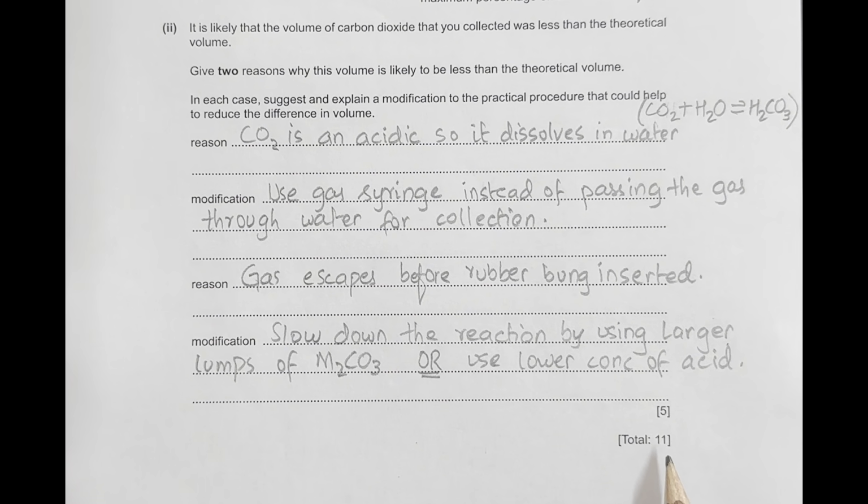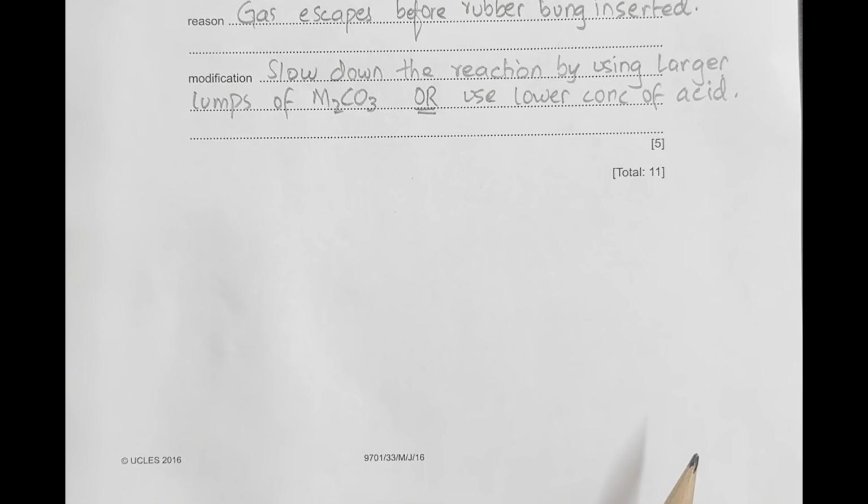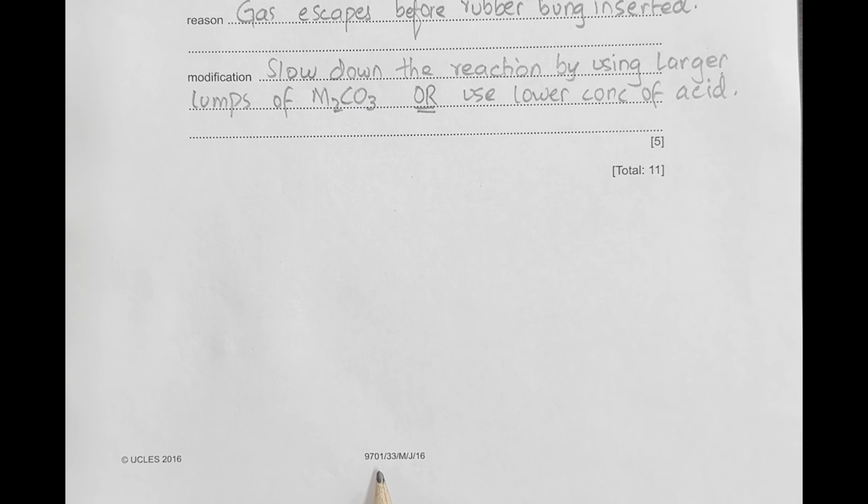So here we come to an end of this 11 marks question from May-June 2016, paper 33, variant.